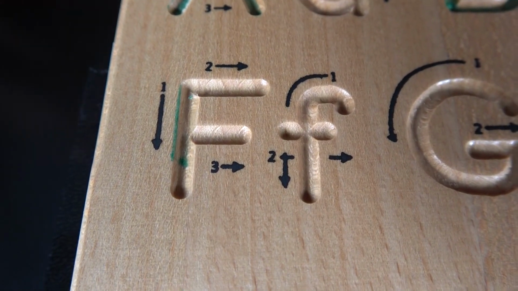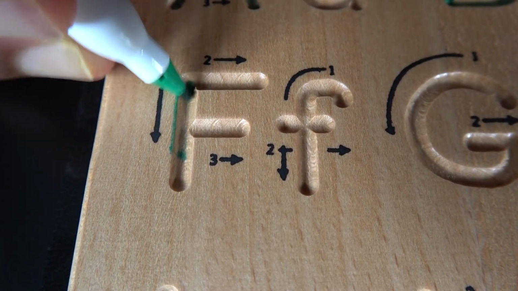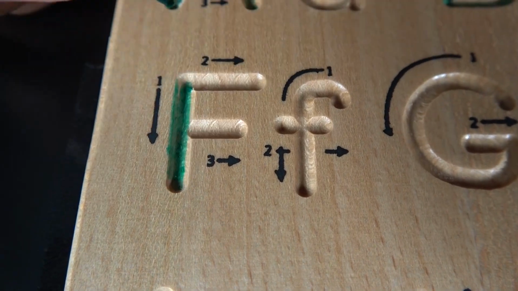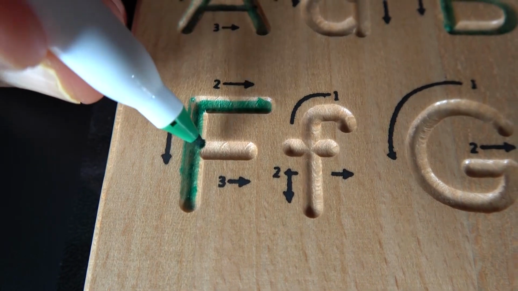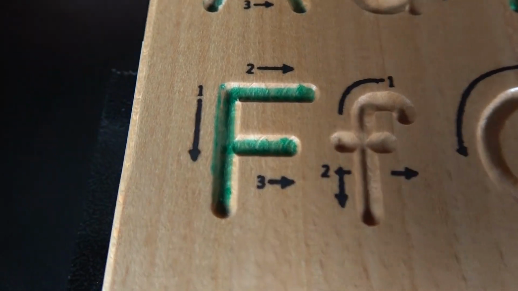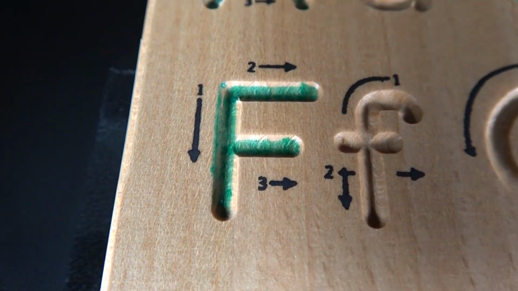This is the uppercase letter F. We'll start right here, going all the way down, then go back to the top, and then one more line underneath. That is the letter F.